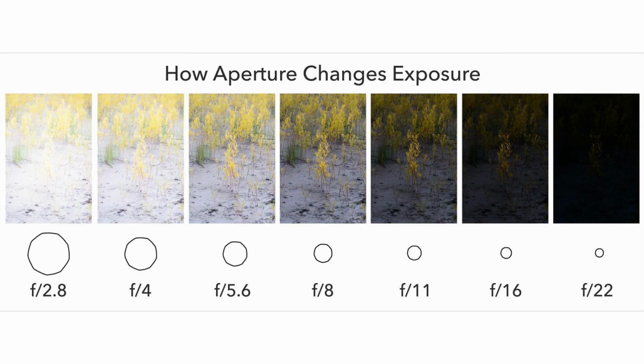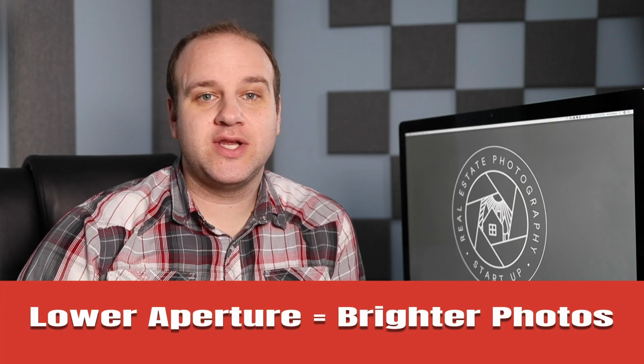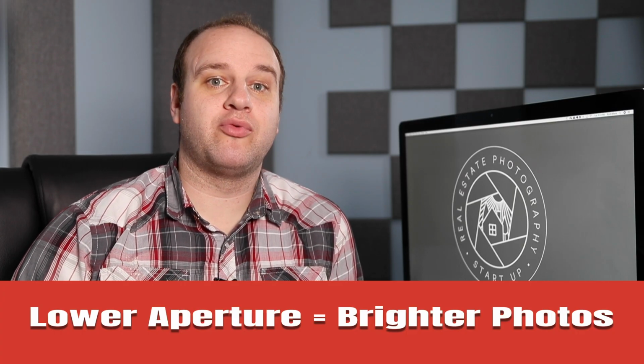16. Lower f-stops give more exposure because they represent the larger apertures, while the higher f-stops give less exposure because they represent smaller apertures. This may seem a little contradictory at first, but will become clear as you take pictures at varying f-stops. Basically, all you need to know is the lower the aperture, the brighter the photos.